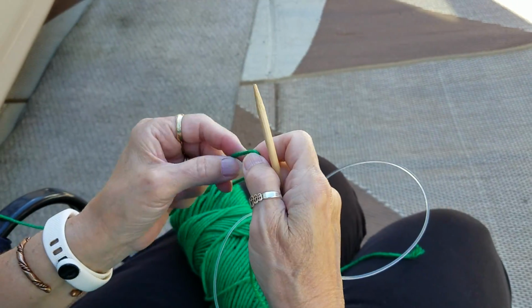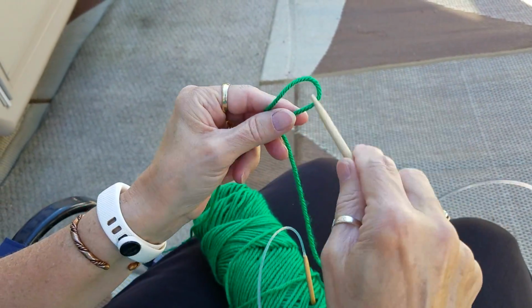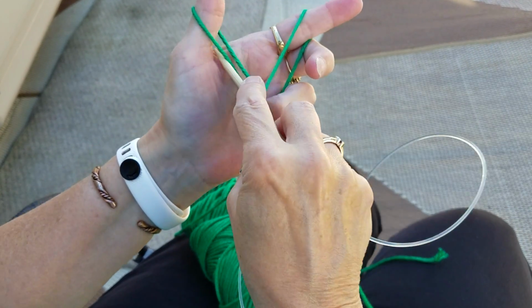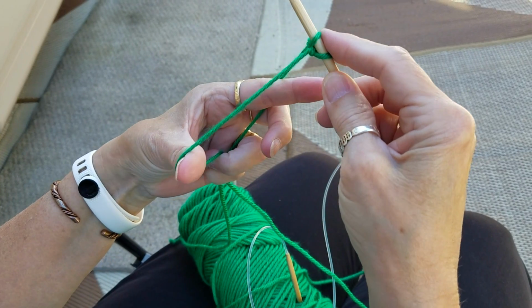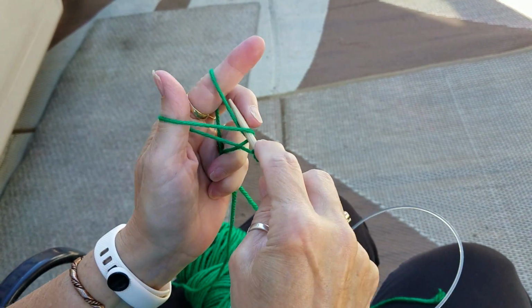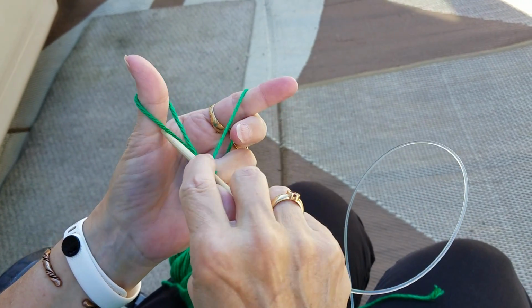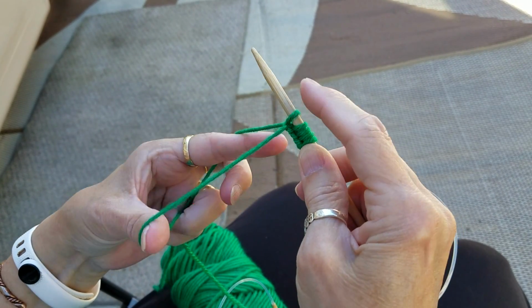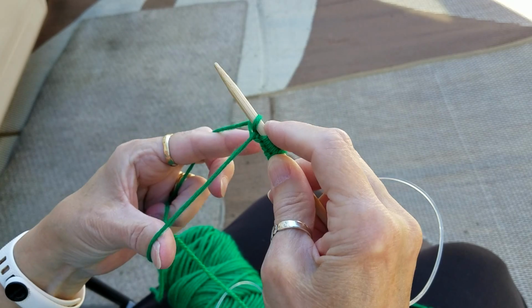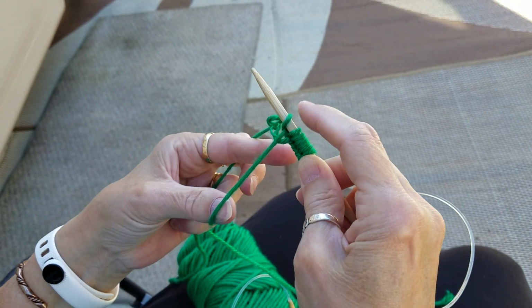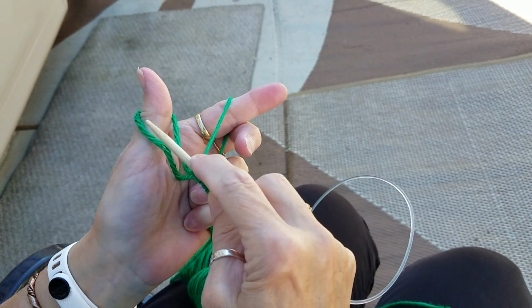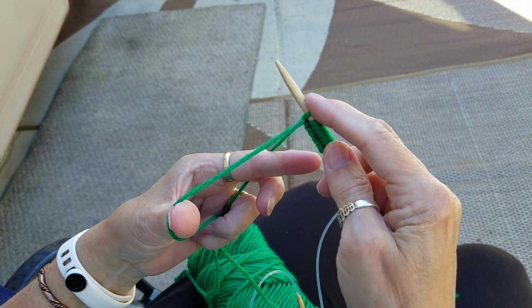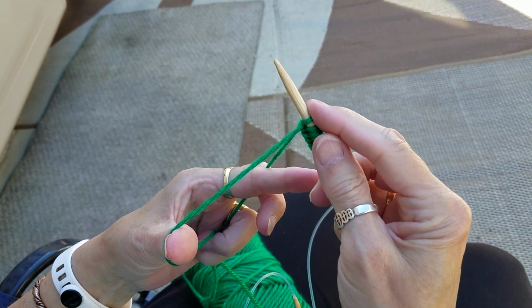Begin by making your slip knot. Cast on about 25 stitches to make a dishcloth.